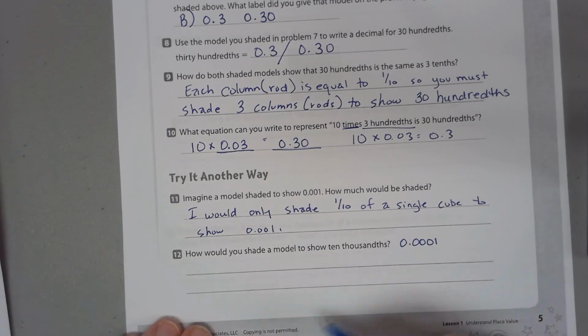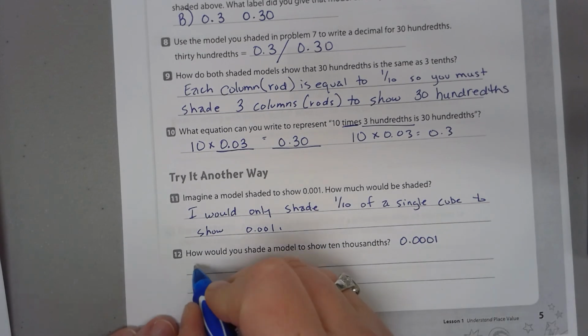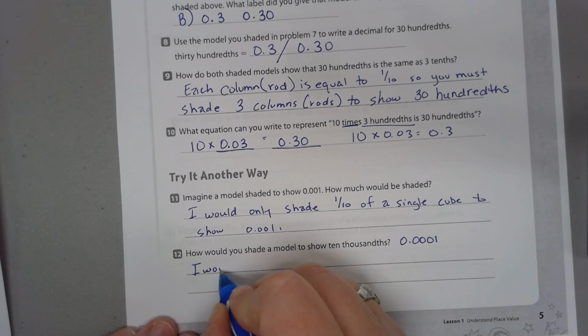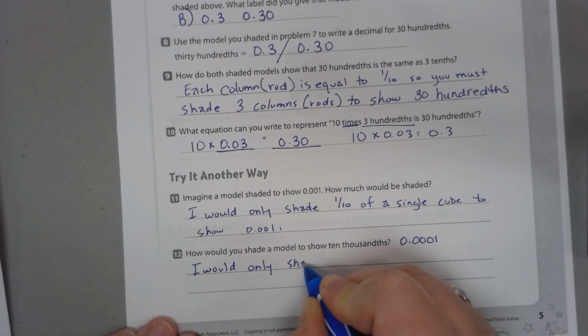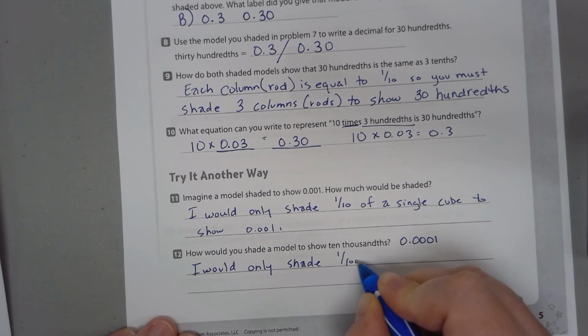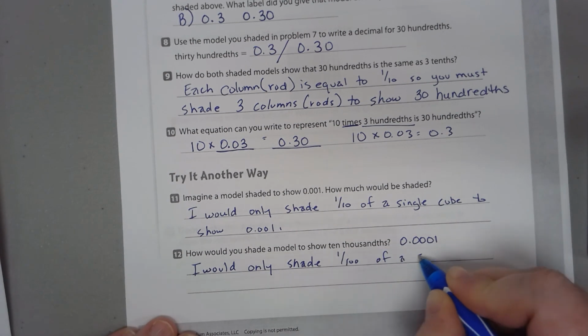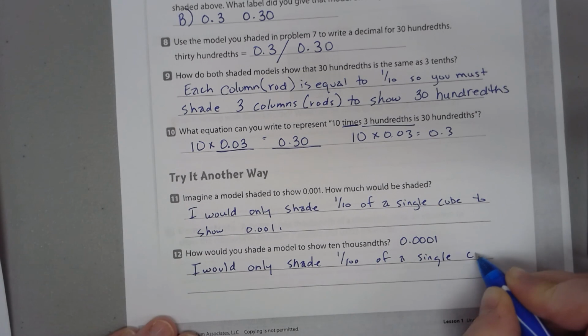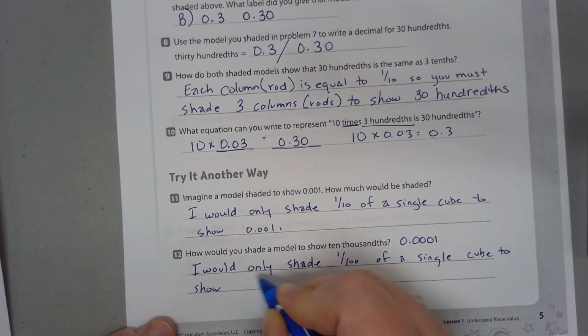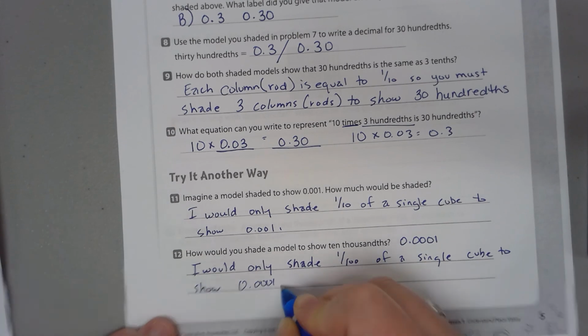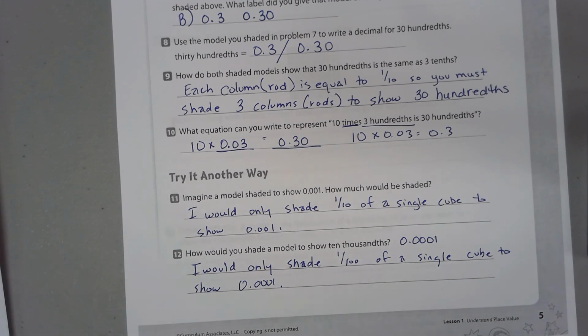So 10 times 10 is 100. So you would only shade 1/100th of a single cube to show 1/10,000ths. And I'm going to tell you right now, you don't have to know the 10,000ths place. We only go to the thousandths place. So they're really pushing it there.